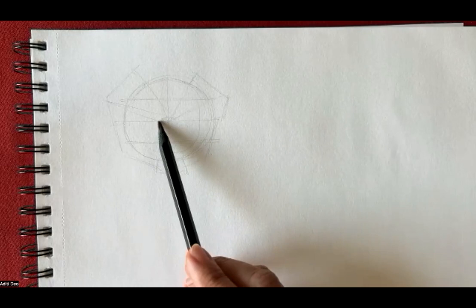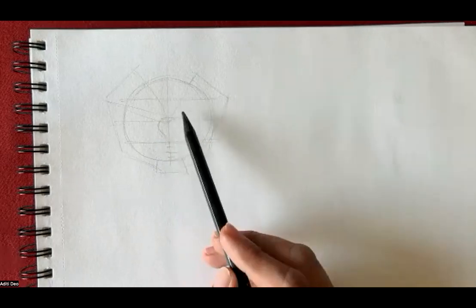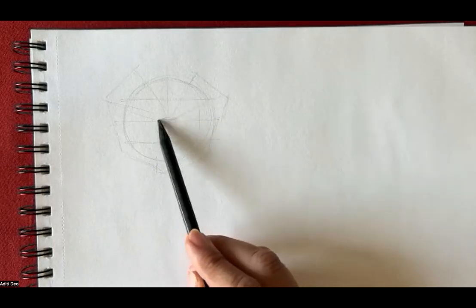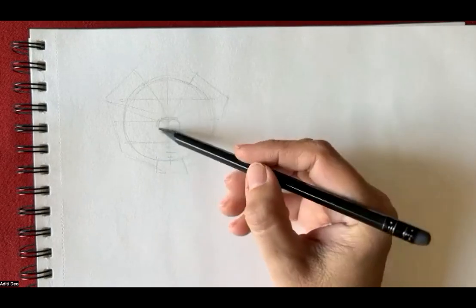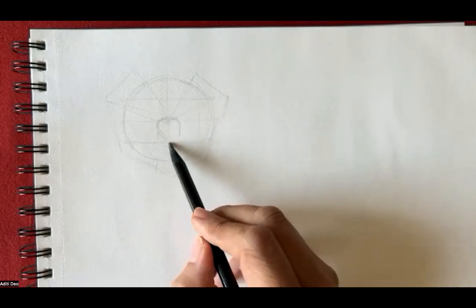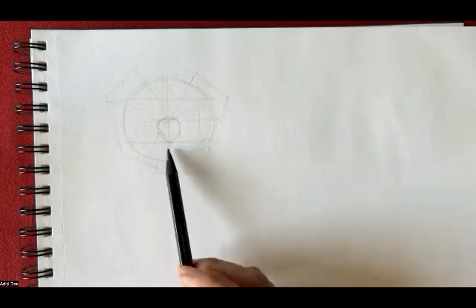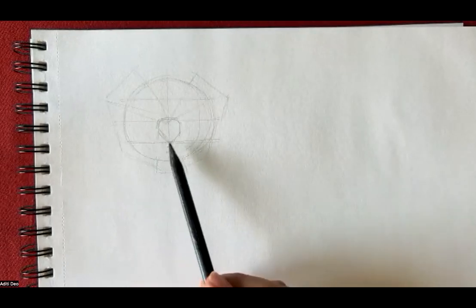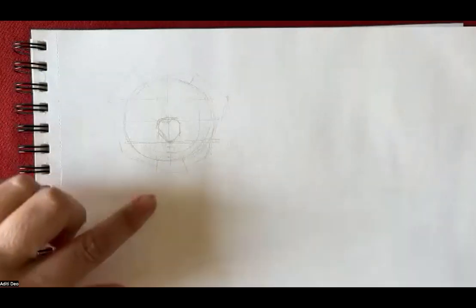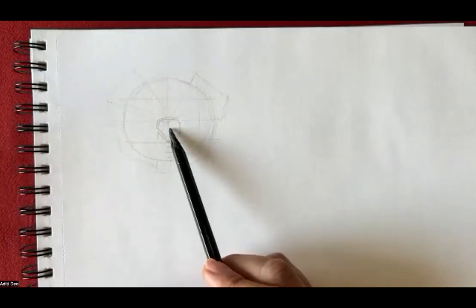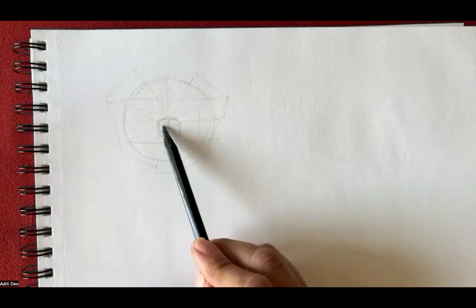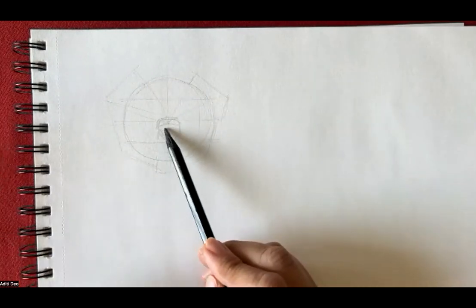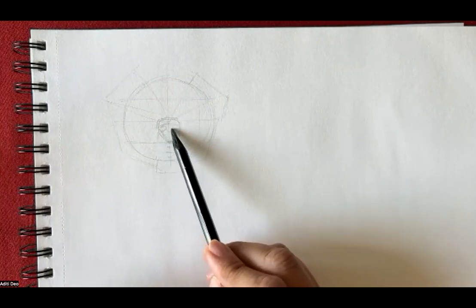So the nose starts in the middle, just above the horizontal line in the middle, and then it ends at the 1/4 line up here. If we did not have this reference point, I have a feeling that we would have ended the nose a lot higher. But now you can see that it is where it is, and it is fairly large.